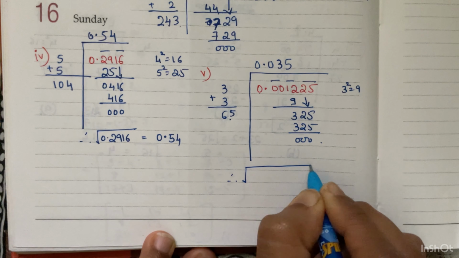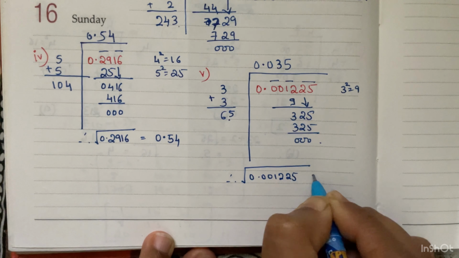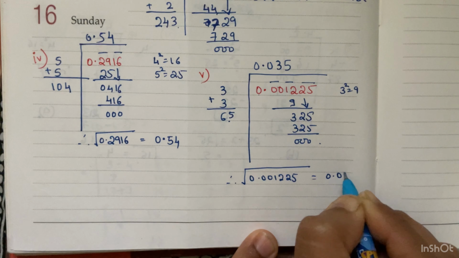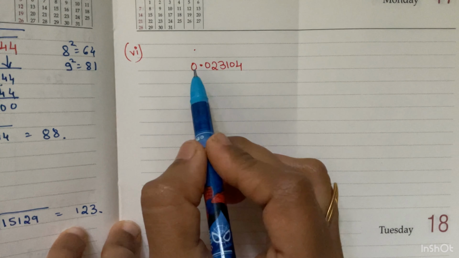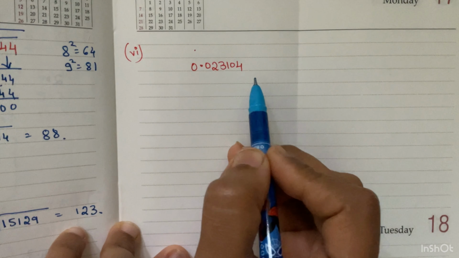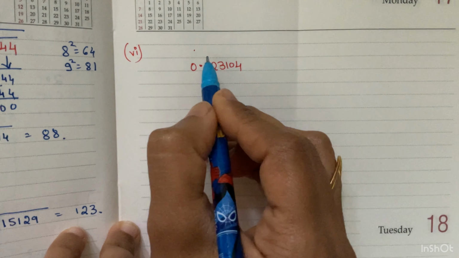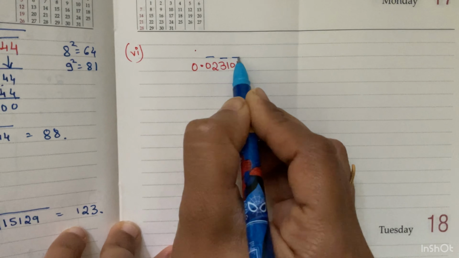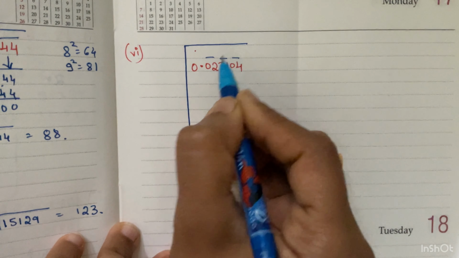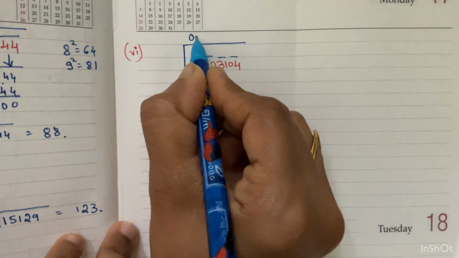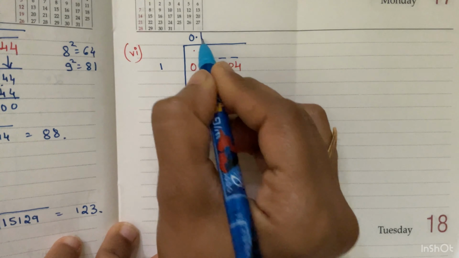Therefore, square root of 0.001225 equals 0.035. Okay. Question number 6, 0.023104. The number is a decimal number, and for the decimal part, we have to make a pair from left to right. Yes, and here I found 3 pairs. Okay. Now first 0, it is there, and after that point. Now here it is 0 2. So I'll take 1. 1's a 1.